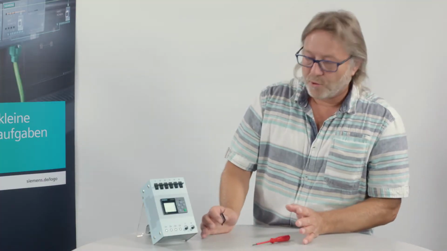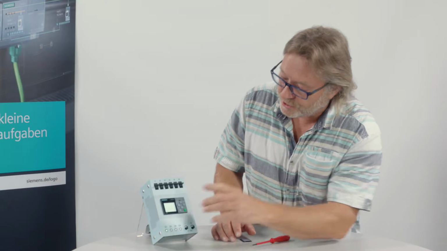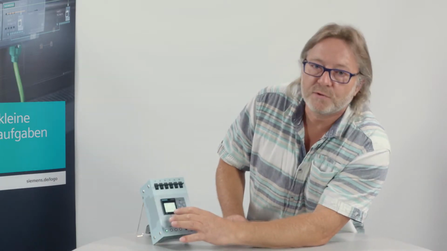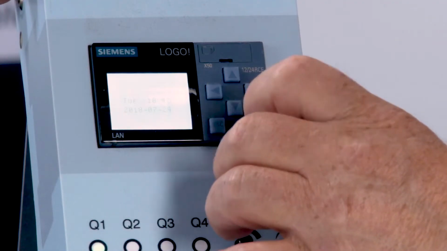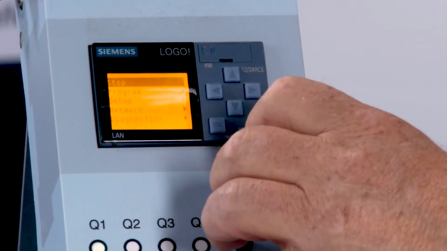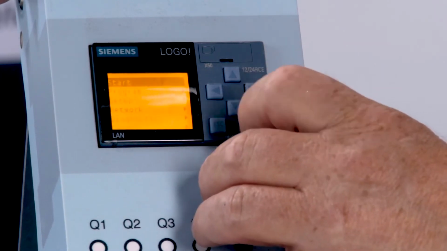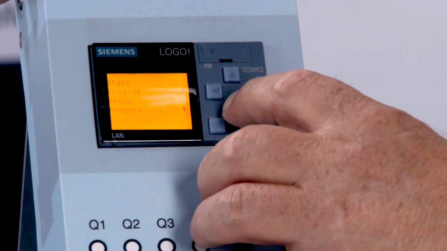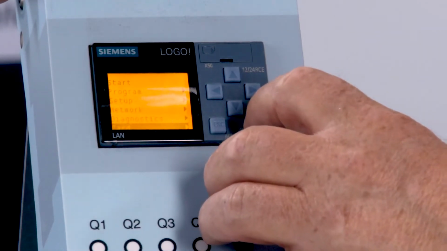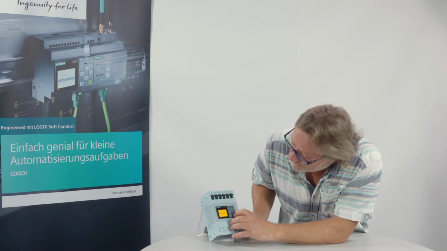You won't see anything on Logo yet. We need to activate it. To do so, we set the display so that the date and time are shown. Press the Escape button, switch Logo to Stop, select the Card menu option, and open the card copy protection settings in the lowest menu item.